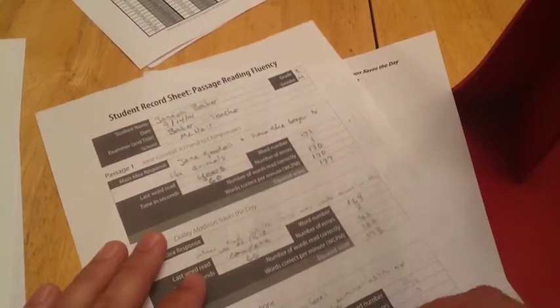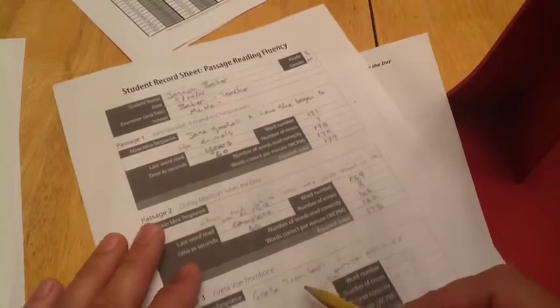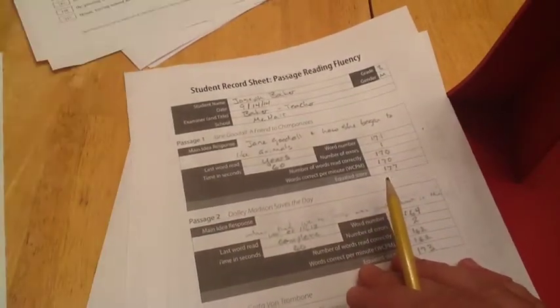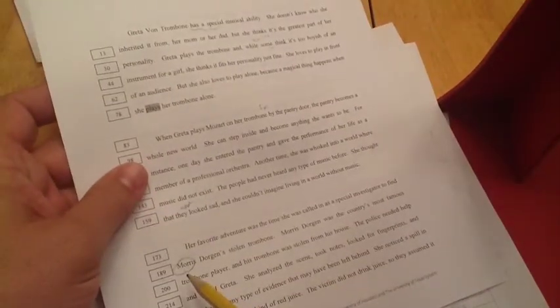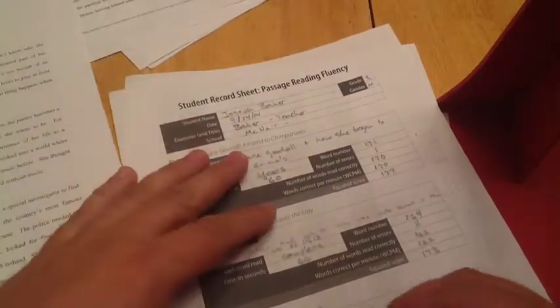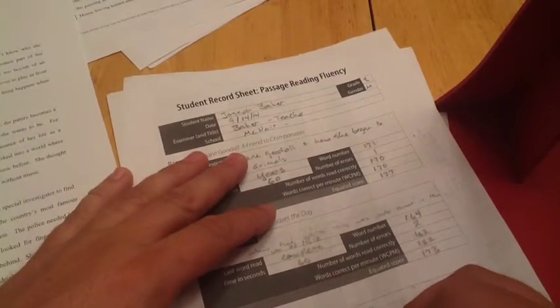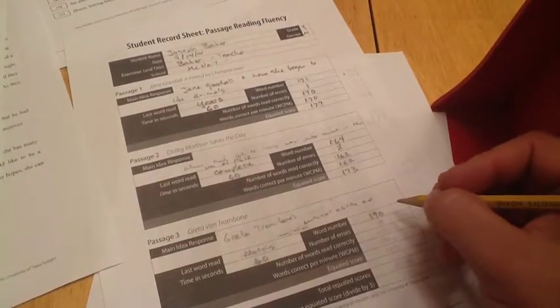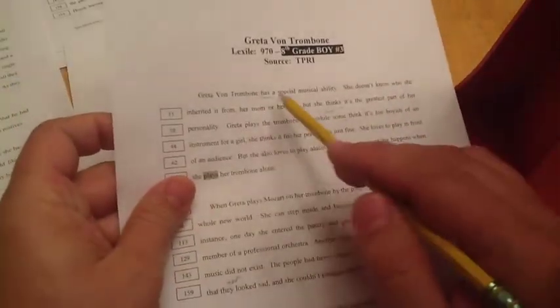Now I go to the third passage, the trombone passage. Okay, take out that. And he got down to Morris, which was the last word he read. He took 60 seconds to do that. And that is going to be, if you look at there, that's 189, 190. So that's 190 words.